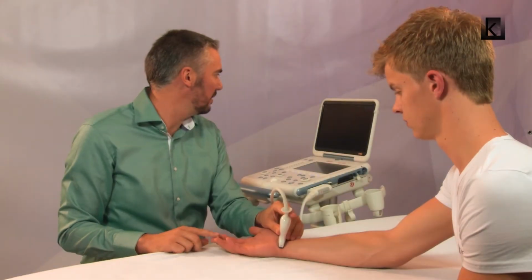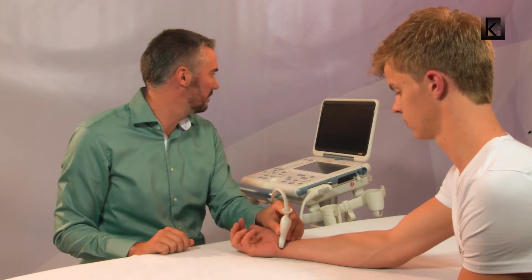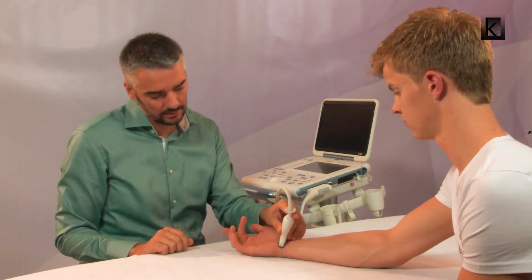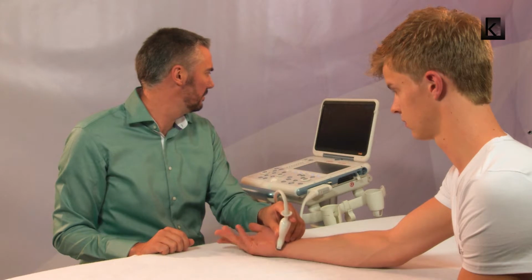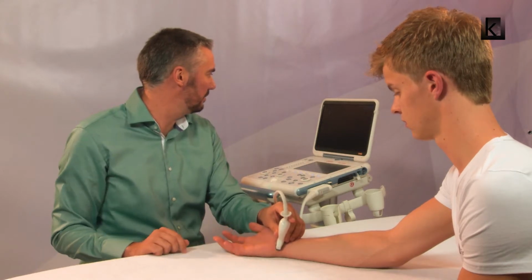We ask the patient to flex and extend his fingers. Due to activating the flexor muscles, the median nerve will move inside the carpal tunnel from left to right, which is correct anatomical behavior.